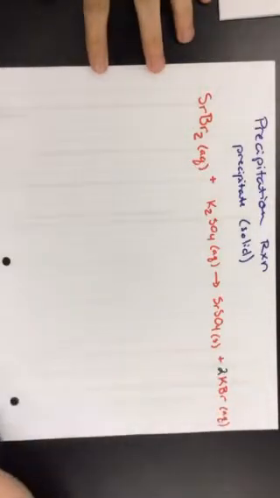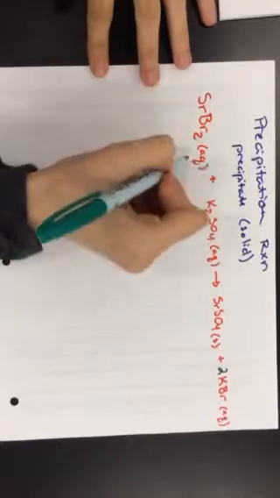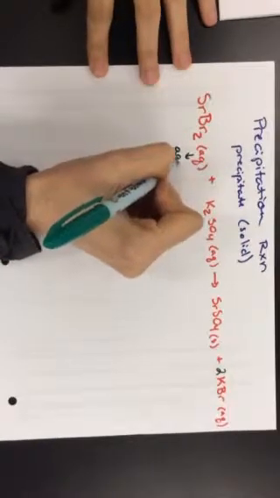First thing that you should notice is that this is not a balanced equation, and I think the only thing that we actually need to do to balance this equation is to add a 2 for the coefficient here on potassium bromide. Now, these letters on the side, this aq, this means aqueous.